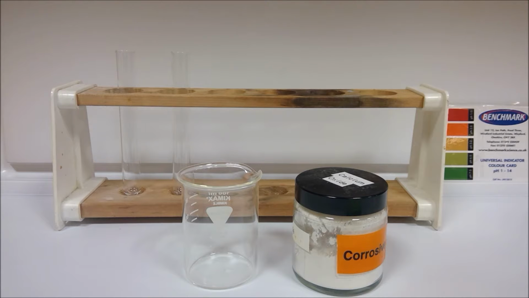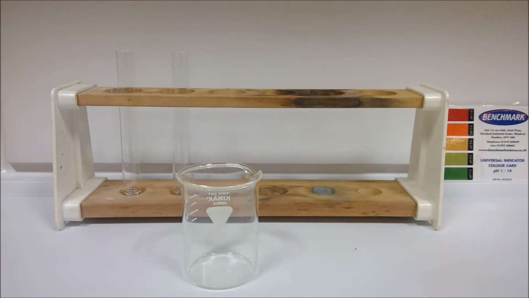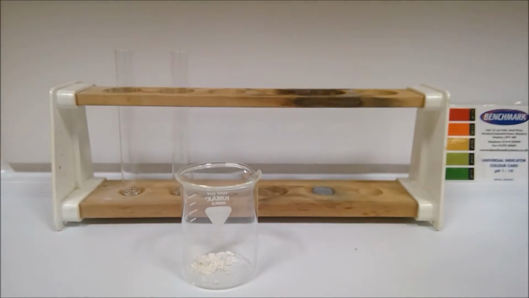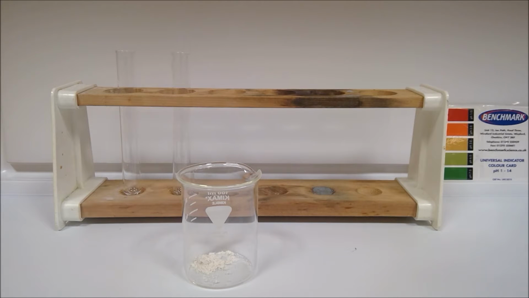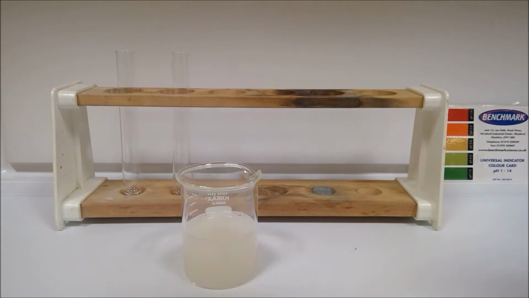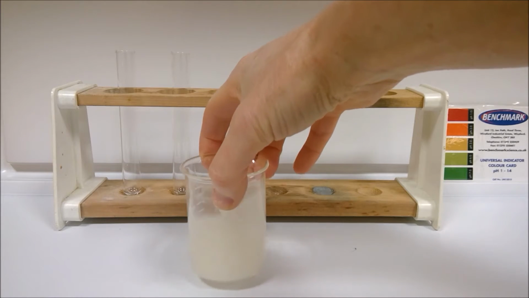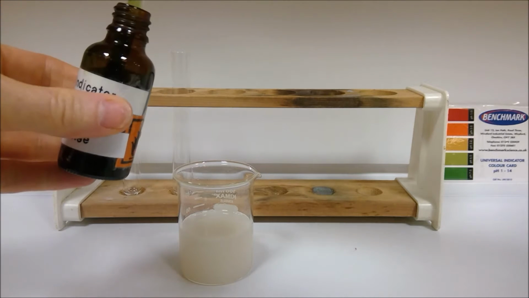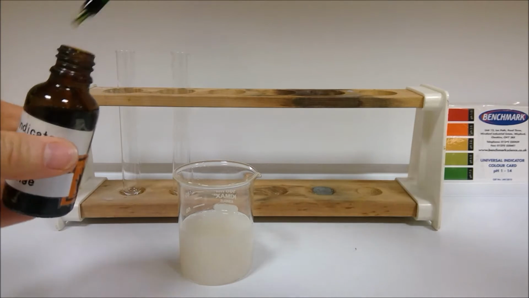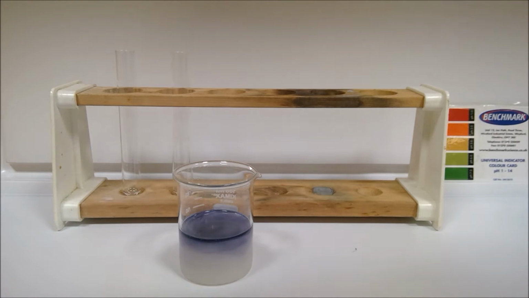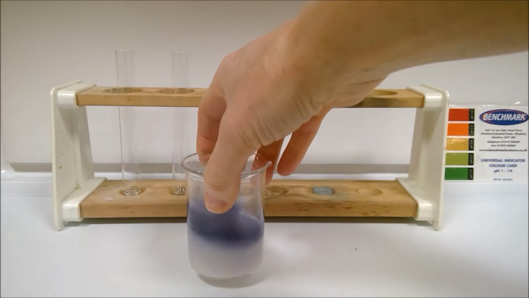So for part A, we're going to add a spatula of calcium oxide. There we go, white powder, to a beaker of water. I'm going to add my distilled water in there. And we're going to test the mixture formed with universal indicator. So calcium oxide doesn't dissolve brilliantly, so it's still quite cloudy there. But with our universal indicator in there, we can record the colour.